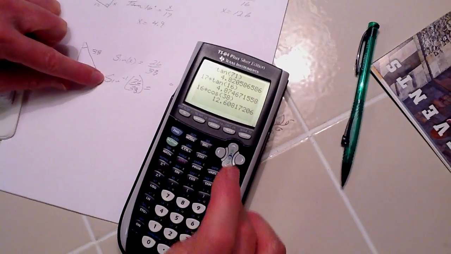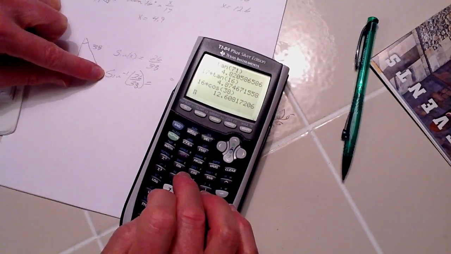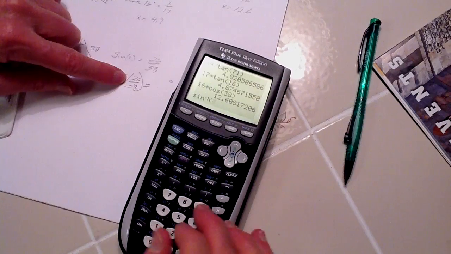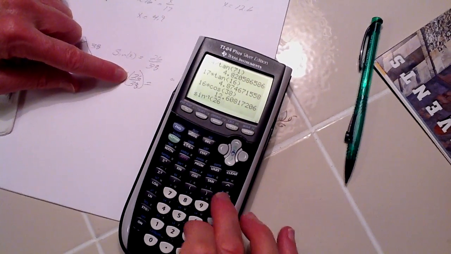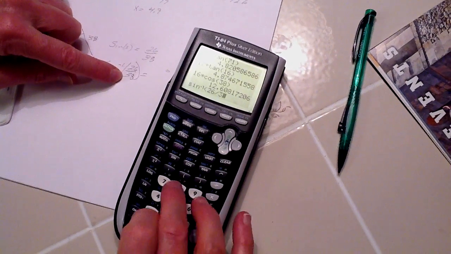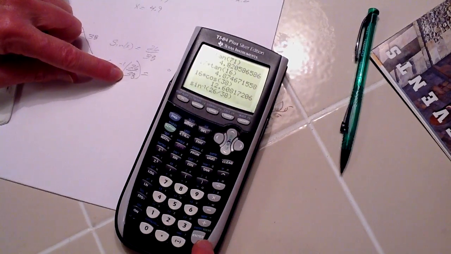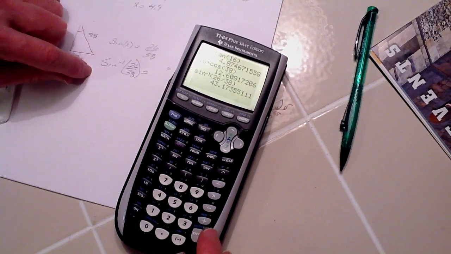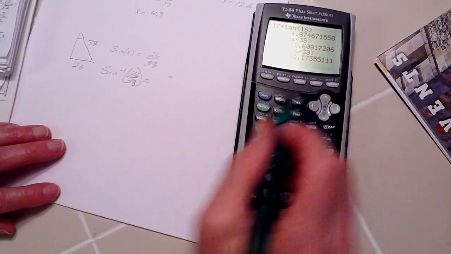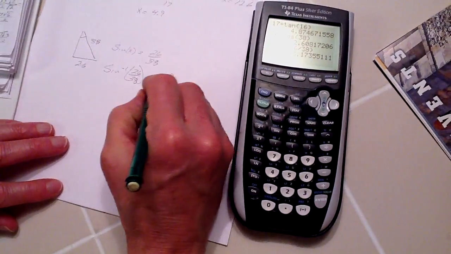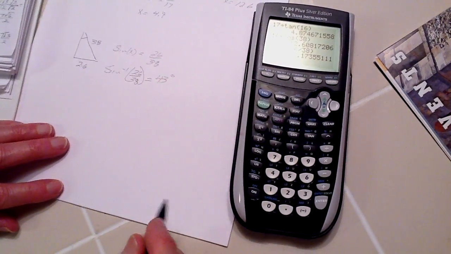So here I go over here to second, sine, okay. Now I'll put 26 divided by 38, close parentheses, and enter. And I get 43. So the number of degrees, if I do this to the closest degree, will be 43 degrees.